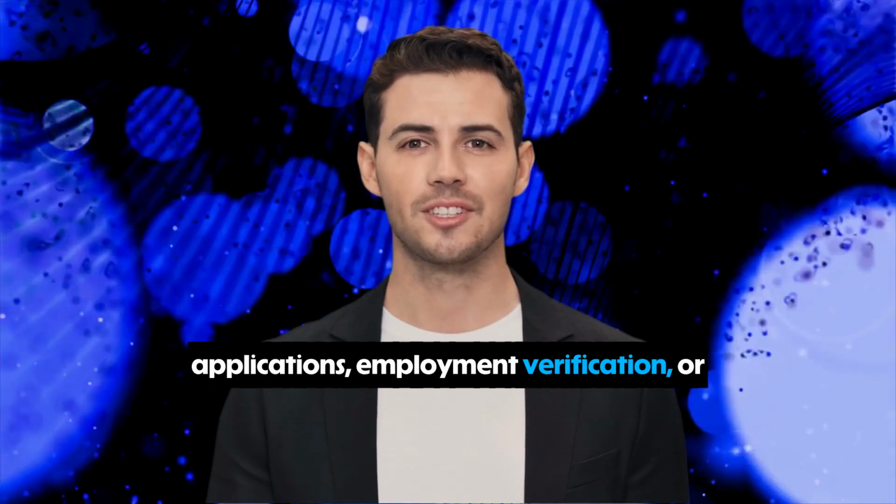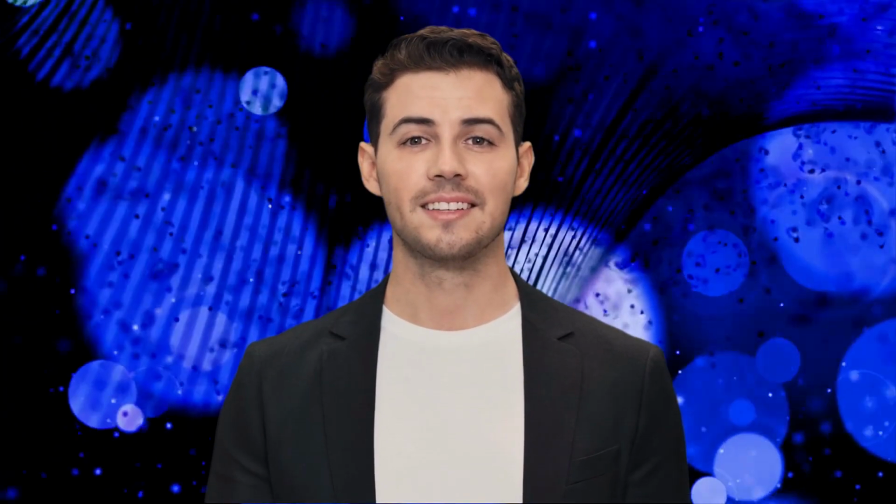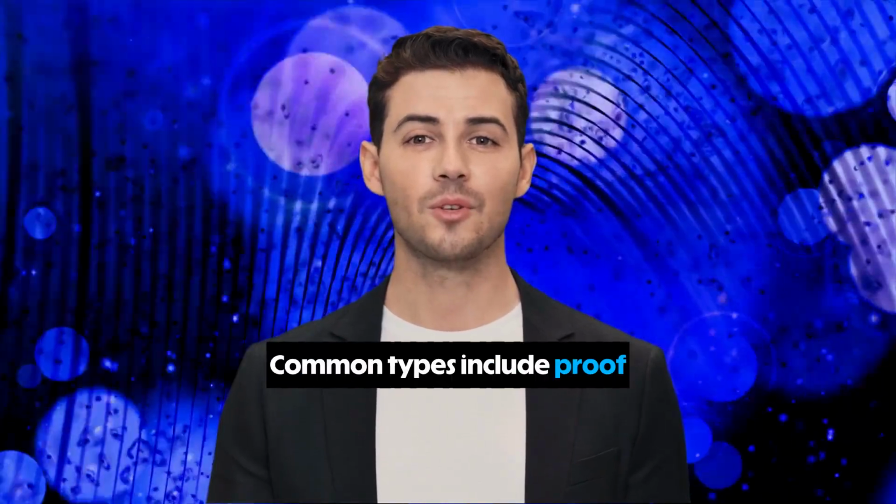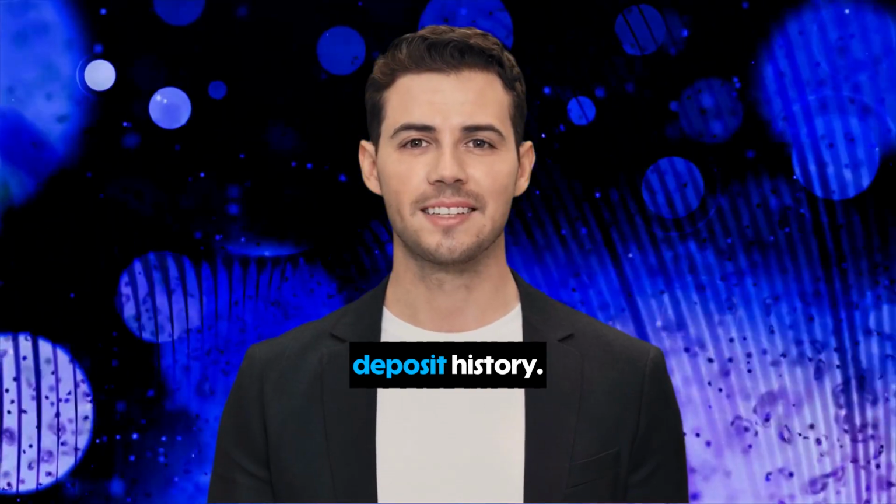A verification letter from Wells Fargo confirms your account details and can be used for loan applications, employment verification, or other official purposes. Step 1. Determine what type of verification letter you need. Common types include proof of account, proof of funds, or proof of deposit history.